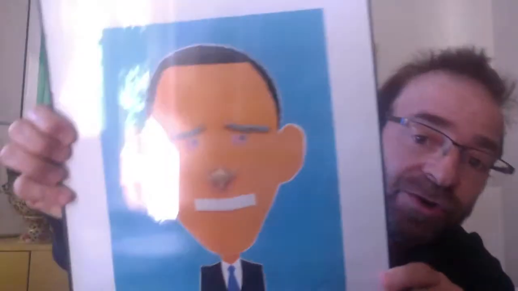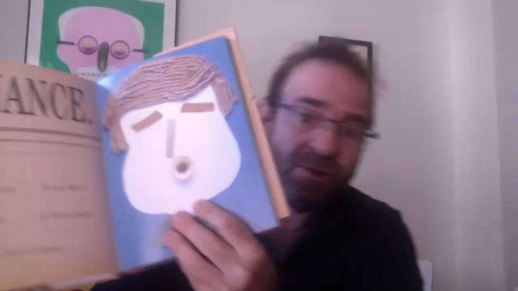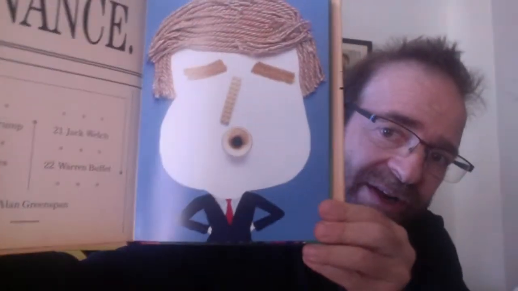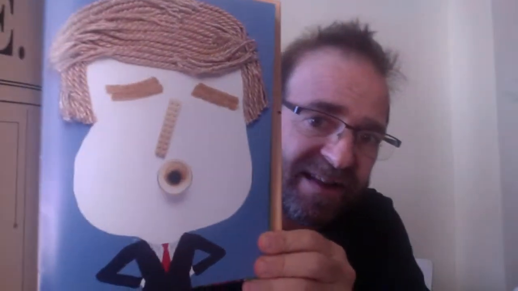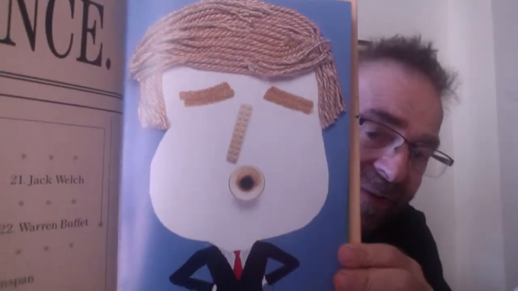So I'm an artist and I make pictures. I make pictures using three-dimensional objects. Here you can see Barack Obama, and here you can see, I'm sure you can recognize, who is it? Donald Trump, of course, right? President Donald Trump. This is actually an old one.